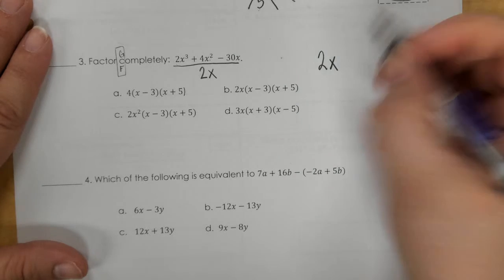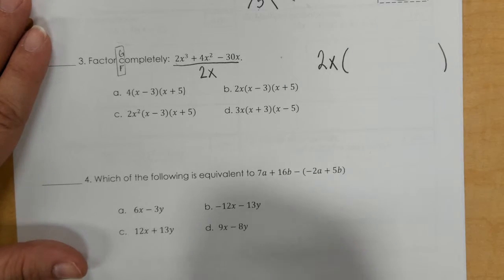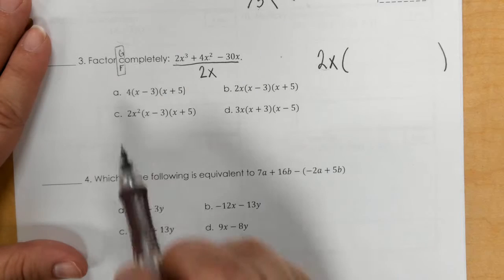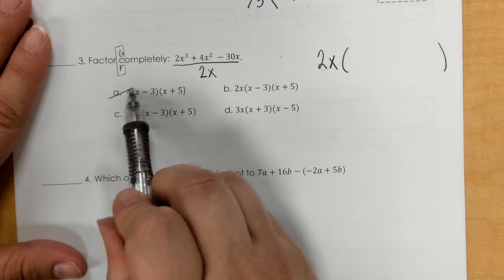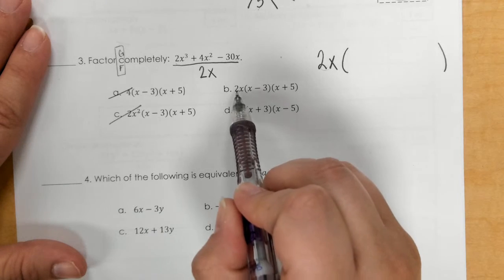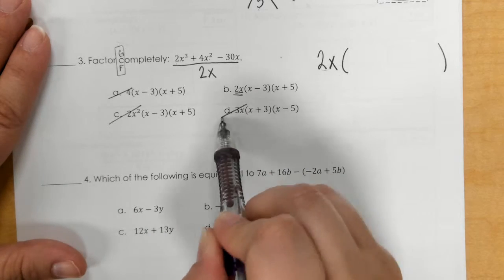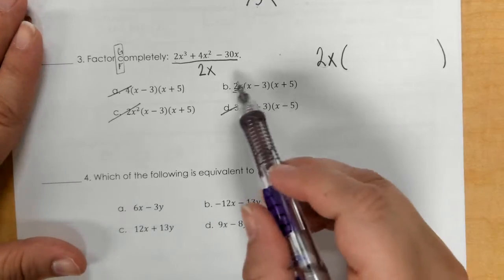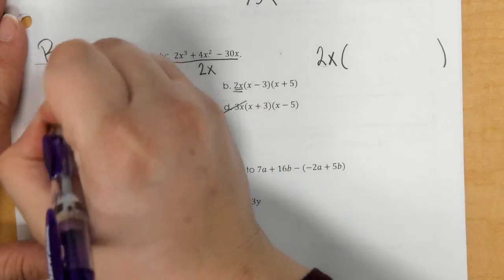So I take the 2x out and I divide. Now, I also know that that 2x has to be in my answer. So it couldn't be that's 2x squared. That's not right. There's 2x. 3x, that can't be it. So by default, right now, my answer is B.